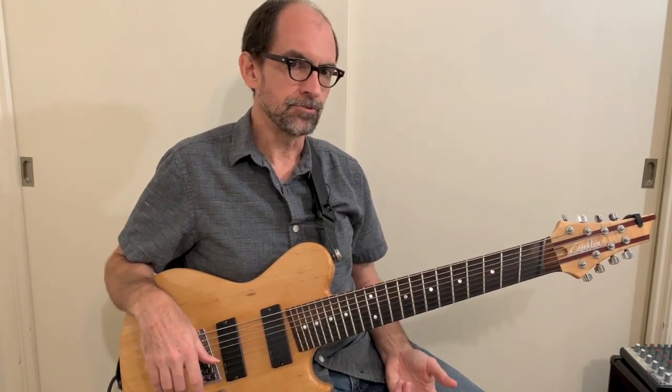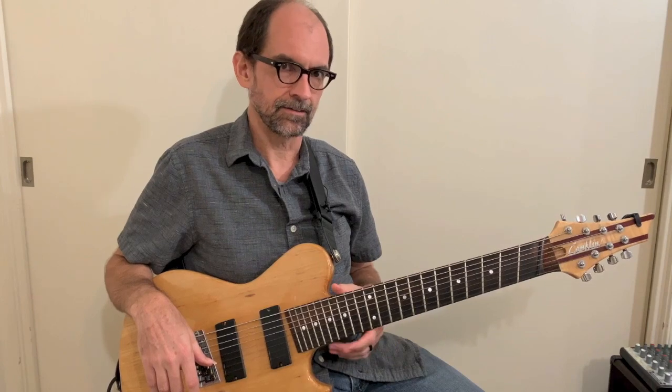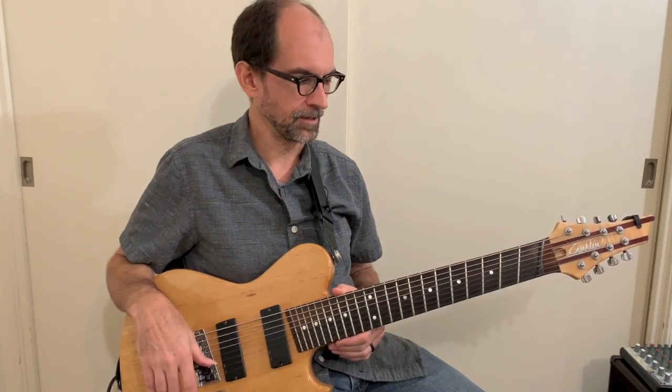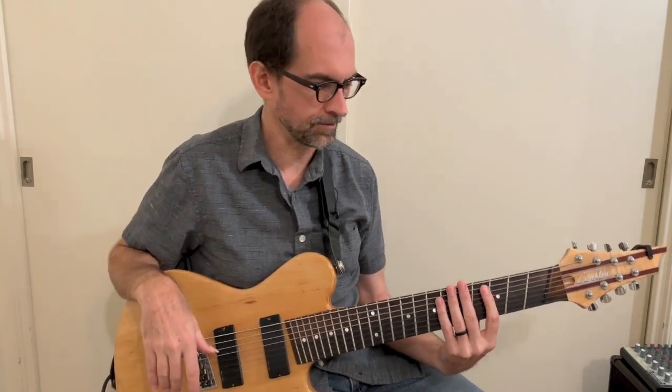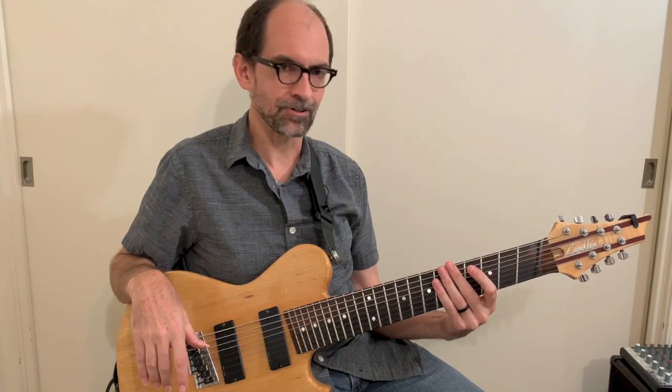I'm not going to be using either of those strings in any of the examples that I'm asking you to play, so everything that I'm going to be playing in the class is going to be identifiable by any 6-string guitarist. There's not going to be any strange curves thrown at you.